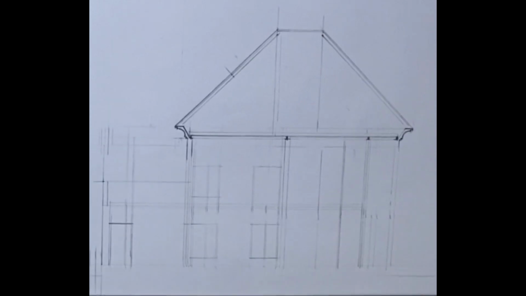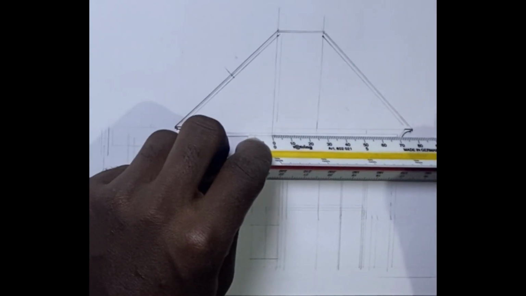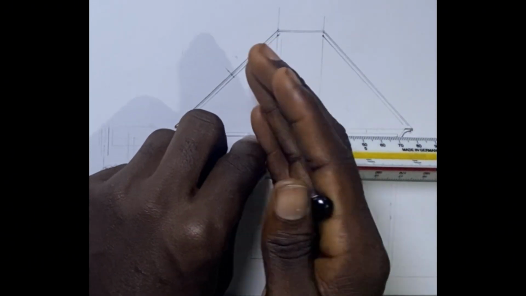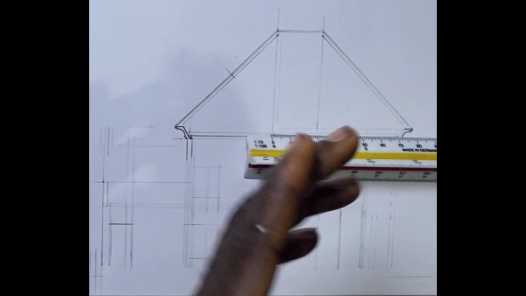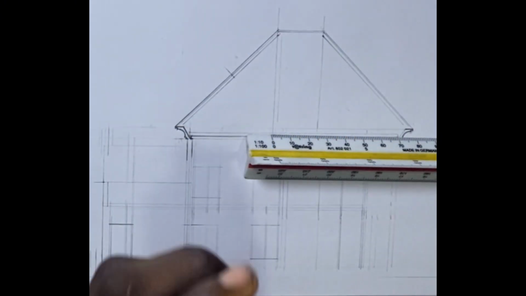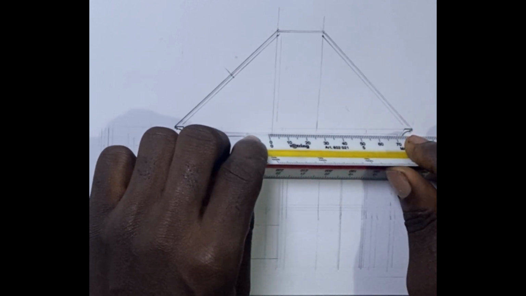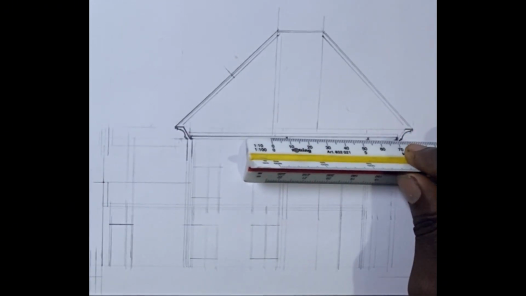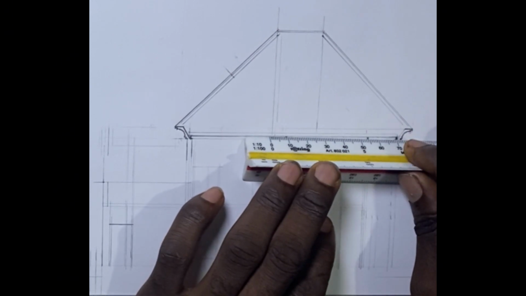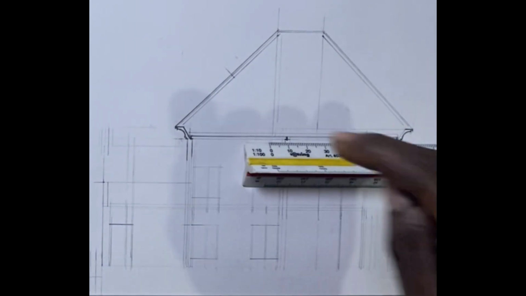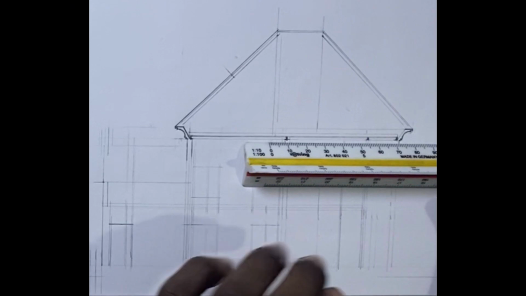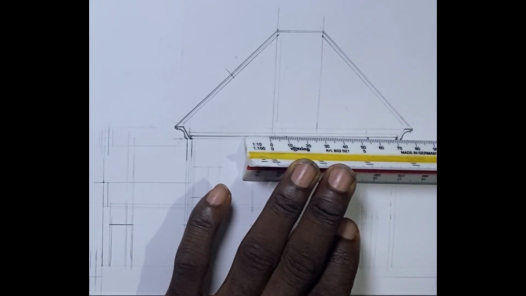So we measure 75 millimeter to this side, then 75 millimeter to the other side in order to make up 150 millimeter. And we know that the king post is always nailed to the tie beam and also to the rafter.